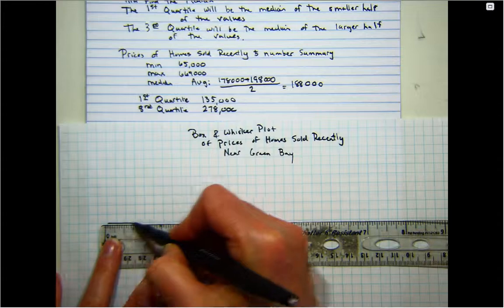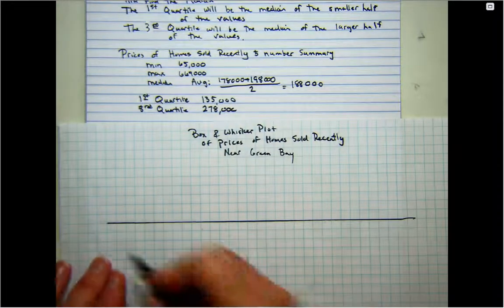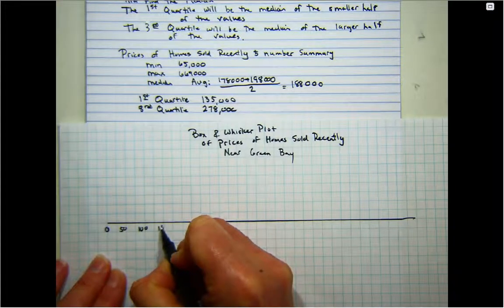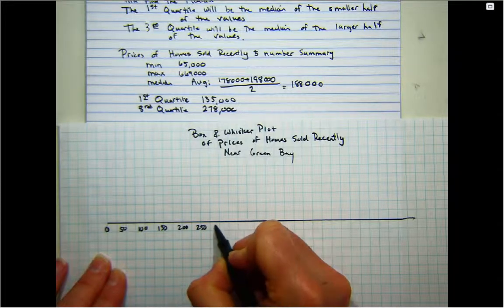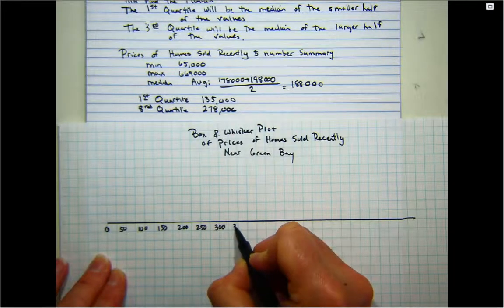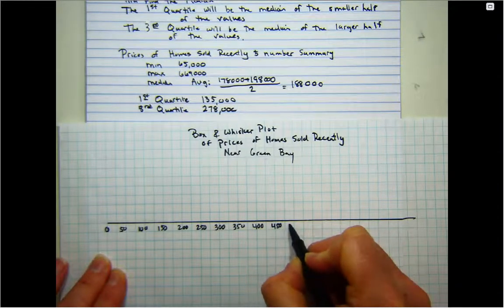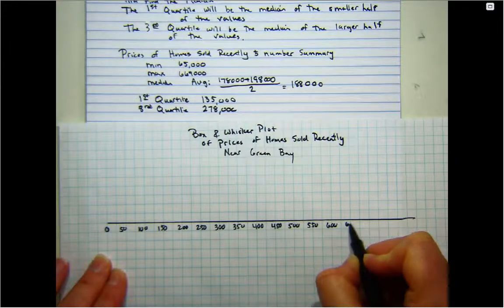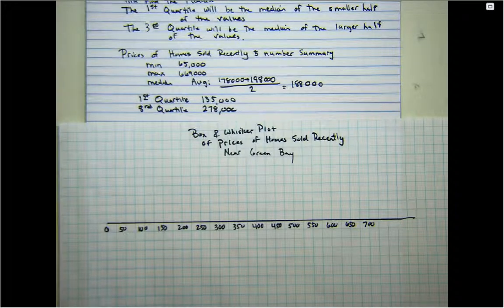So I'll just draw a line, and it might not be long enough here. So 0, 50, 100, 150, 200, and so on. Put your scale in the same way that you did on the histogram.